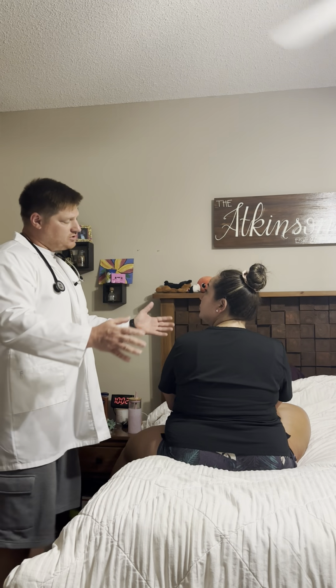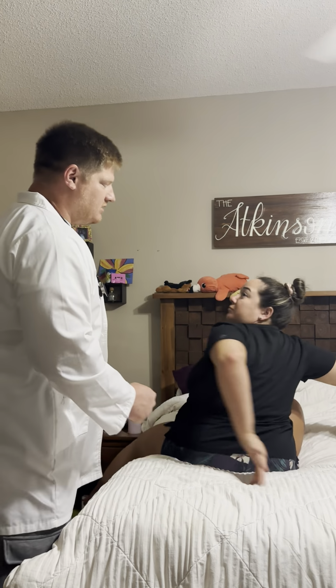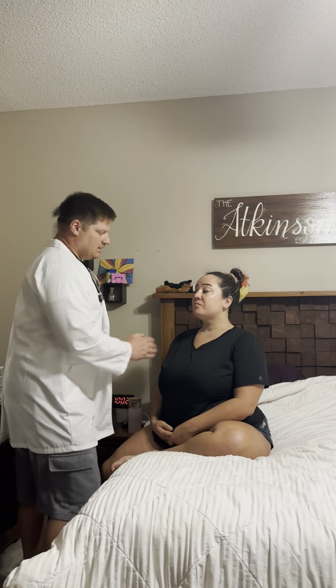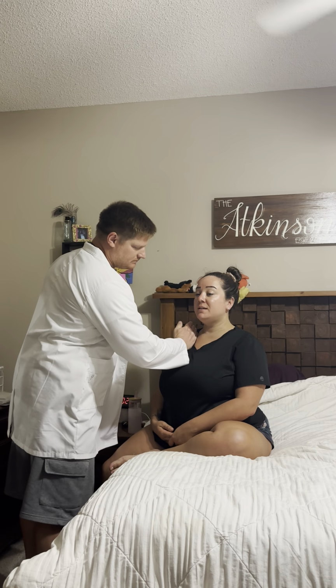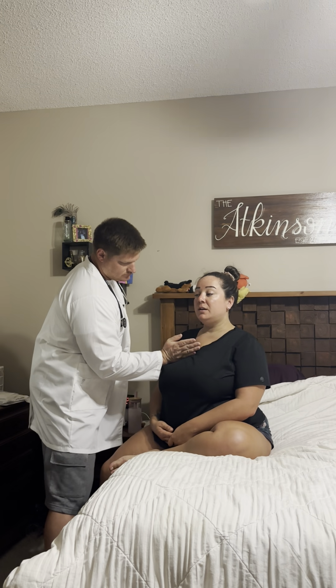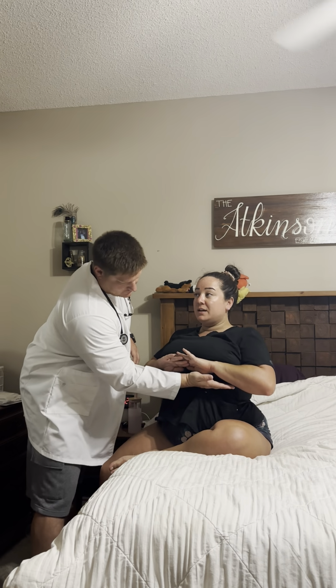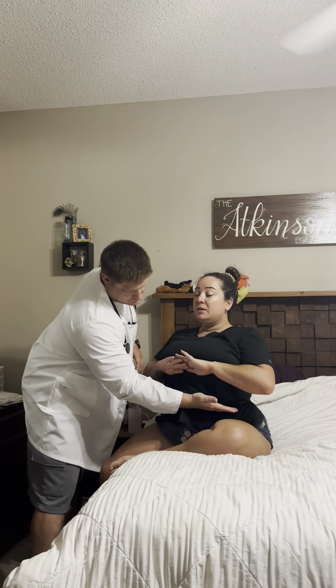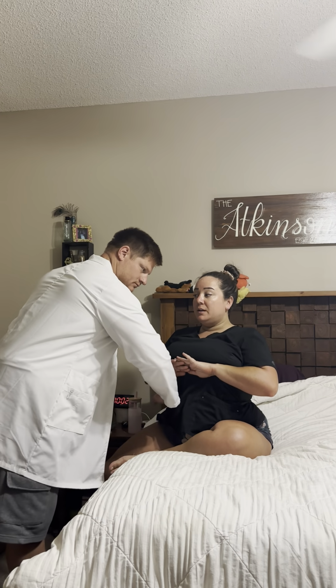So I'm going to have you turn around one more time just so that we can demonstrate for the camera the tactile fremitus on the anterior surface. Again, we would have done this normally earlier in the exam, but it's okay to do it now as well. So go ahead with the 99. 99, 99, 99, 99. Perfect. And I'm going to have you use the back of your hands to lift up your breast tissue. Perfect. 99, 99, 99, 99.